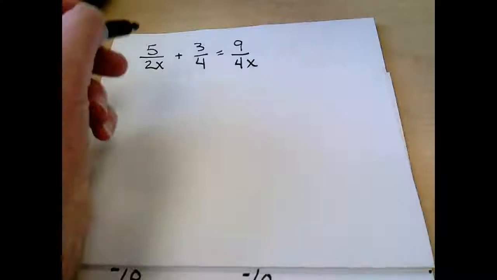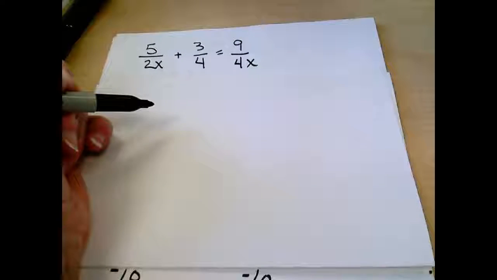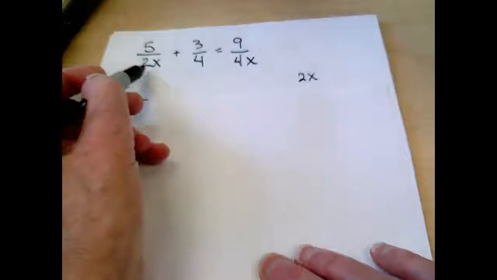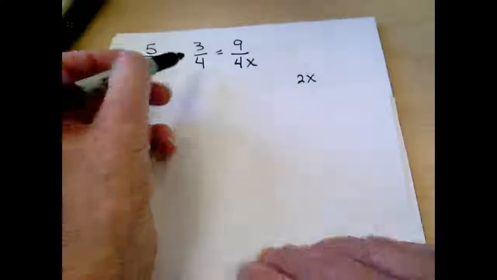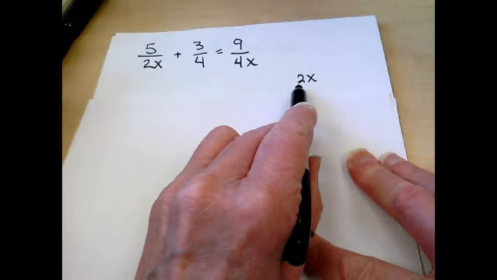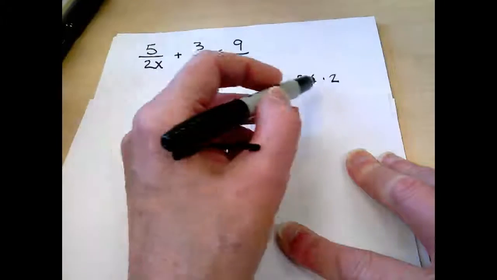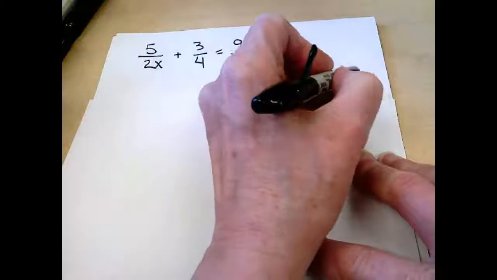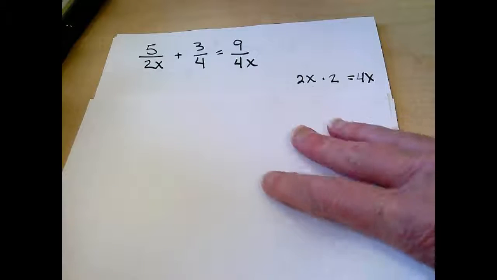But now, instead of just having numbers, my denominator is going to have numbers and variables. So I do the same thing that I did on that previous problem. I write down all my factors of 2x, which is 2 times the x. 4 is 2 times 2, so I have one factor of 2. I need the other factor of 2. And here I have 4x, which is actually what I ended up with, since 2x times 2 would equal 4x. So that is my common denominator.